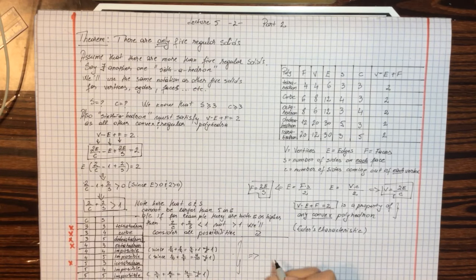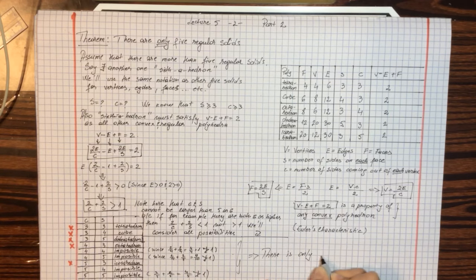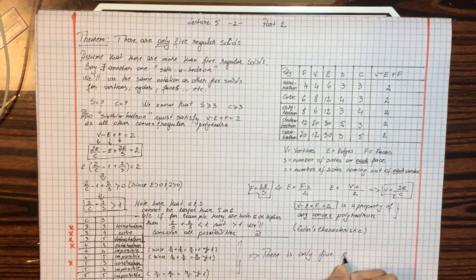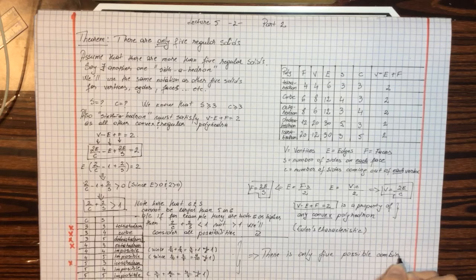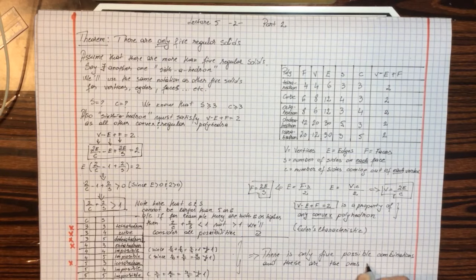So this means that there are only 5 possible combinations, and these are the ones that we know.